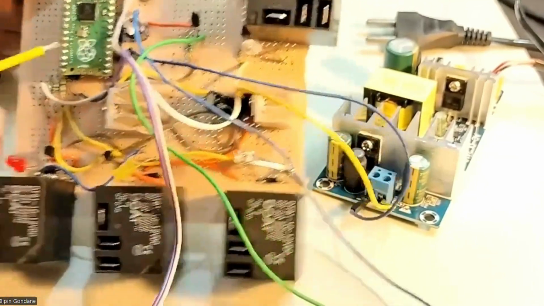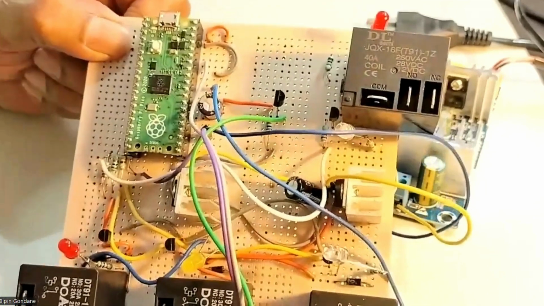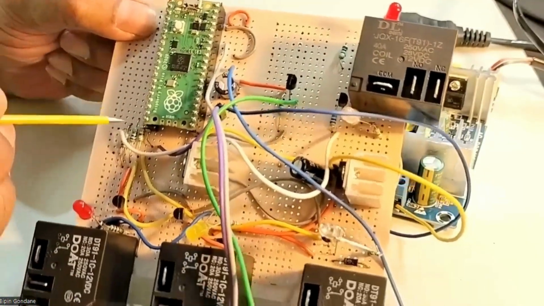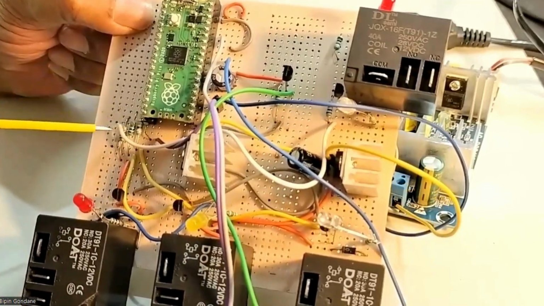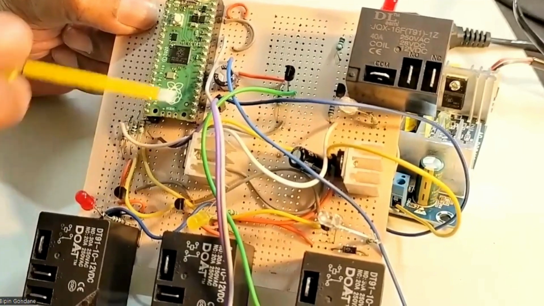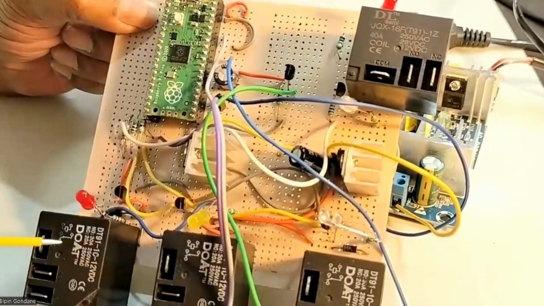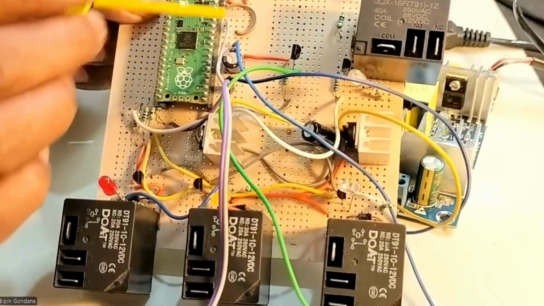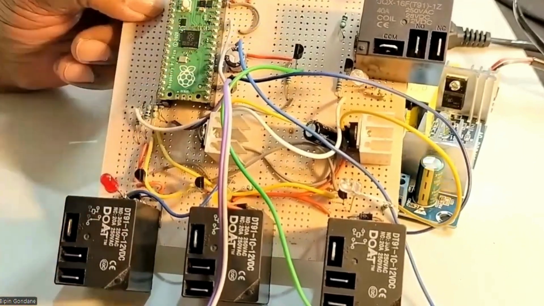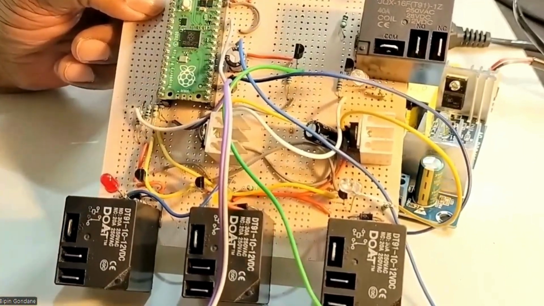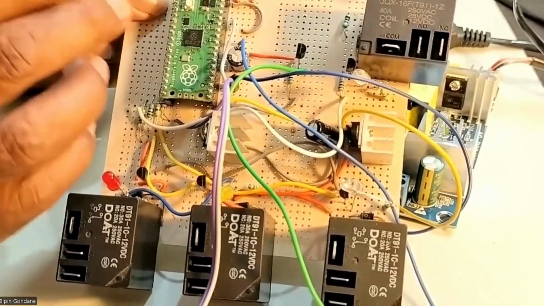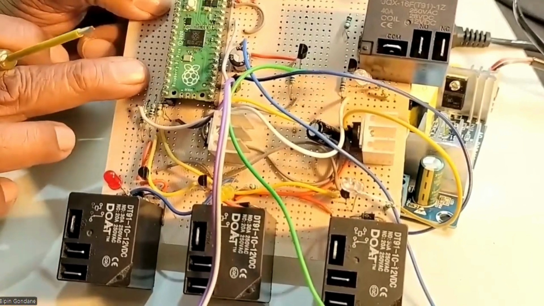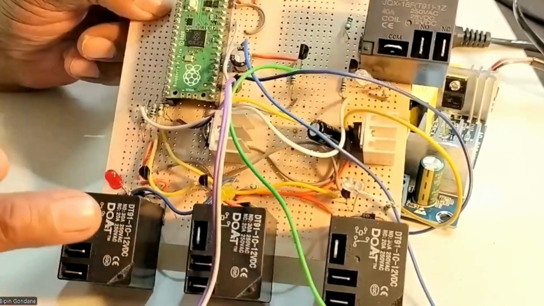How does it work? From this side, the output, high or low, whatever program we have written, goes through this resistor to the base of all the 4 transistors that will drive the relays. Of course, this will also drive your buzzer. And there is a switch control. All is connected to the microcontroller. So the main part is the microcontroller, which works on 5 volt. The rest of this will work on 12 volt.